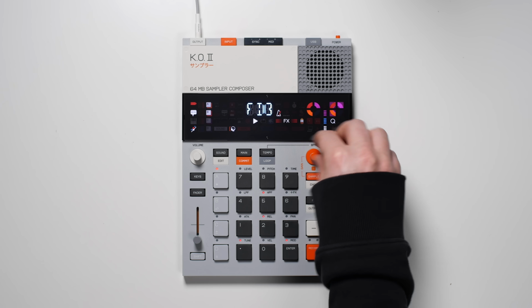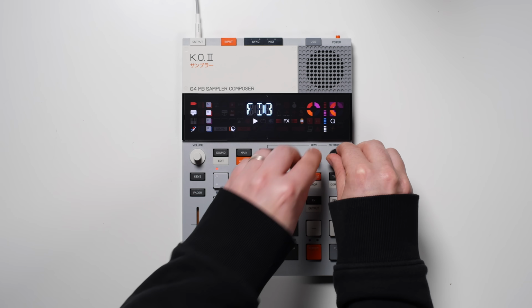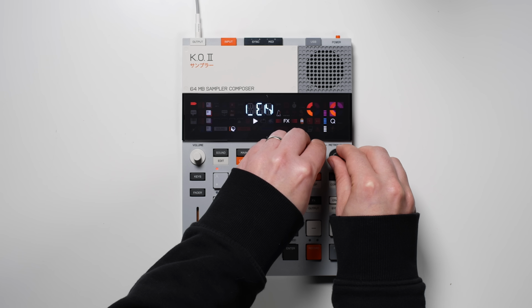So that's a quick example of how all the send effects sound. I'm still really in love with the delay, so I'll set it back up for this pattern.